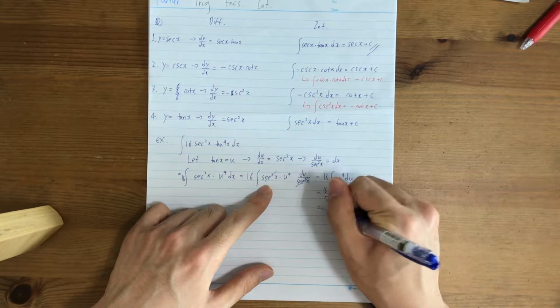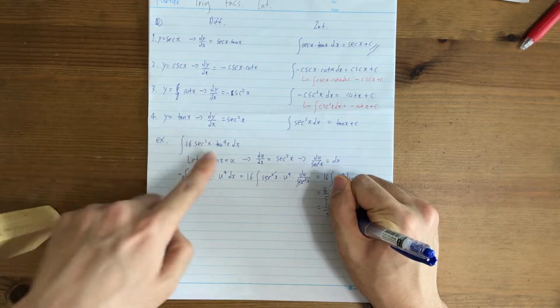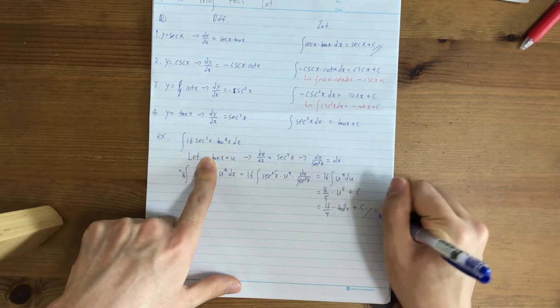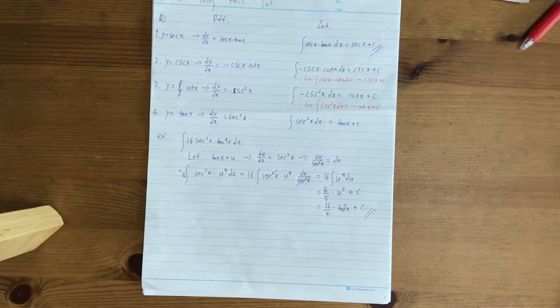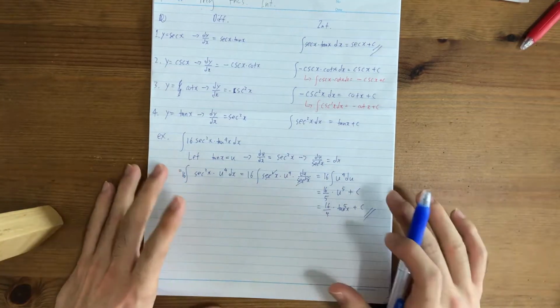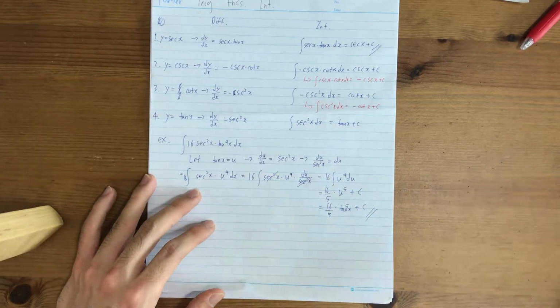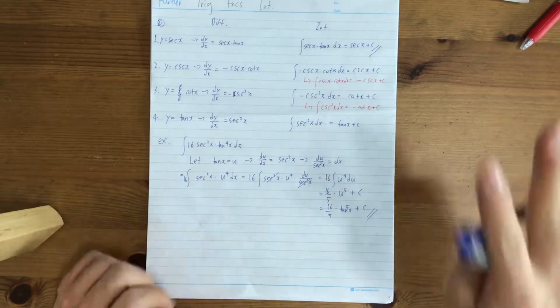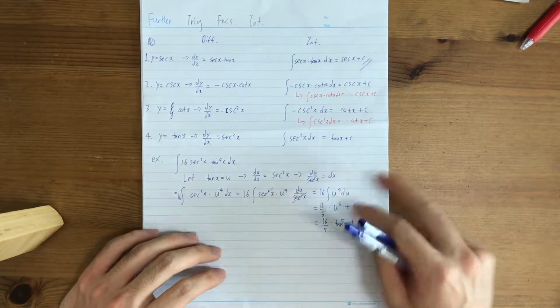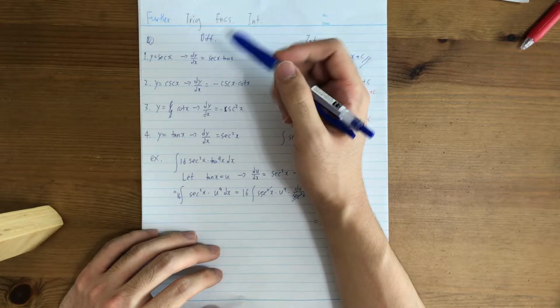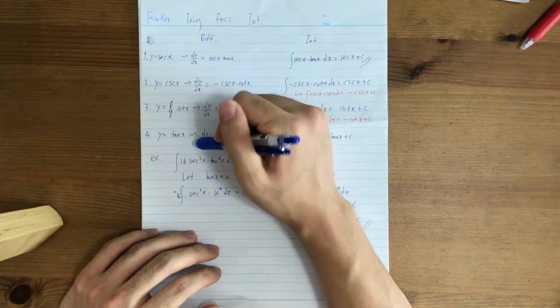Plus c, and u is tangent, so that should be the answer. Okay, so it shouldn't be that difficult as long as you remember some of those 3 main tips. Okay, so that's it for the reciprocals and tangent.